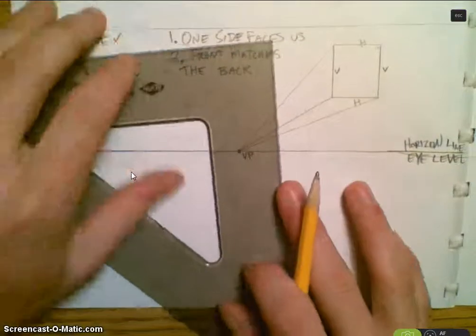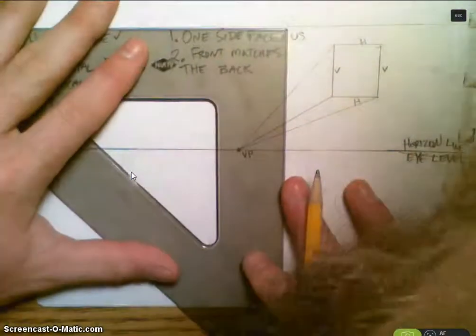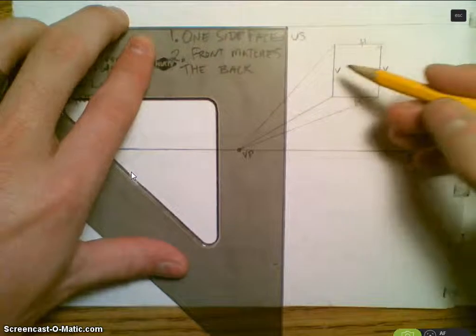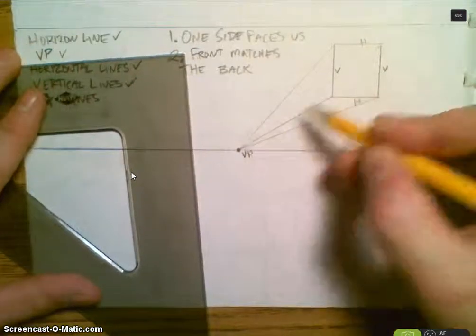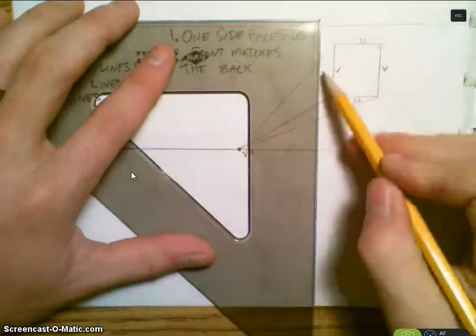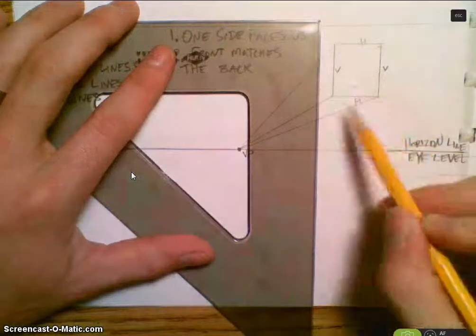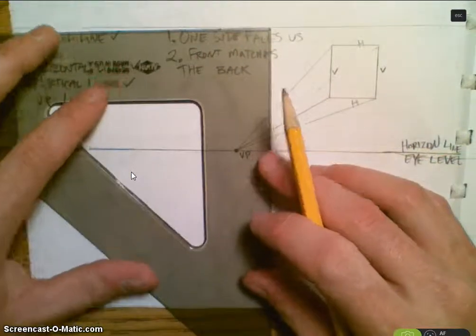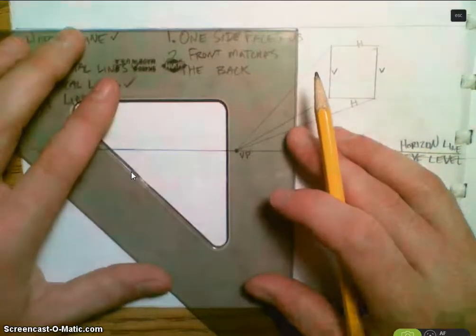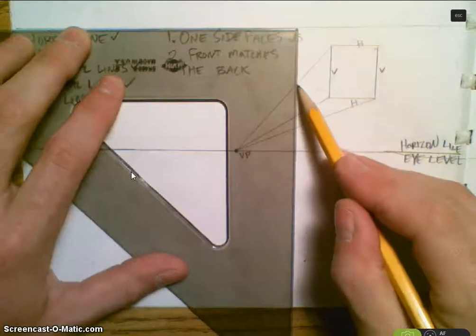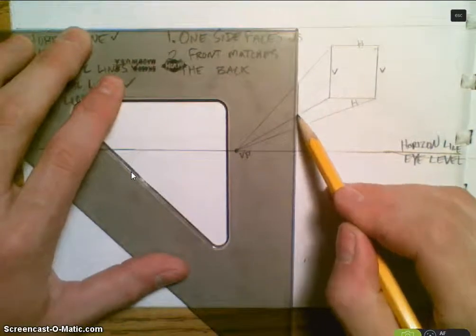Depending on how far you make this, that's going to be how long your box is. If it's real close up here, it's going to be more like a cube. If it's way back here, it's going to be a really long box. So I'm going to put a line just right about there.